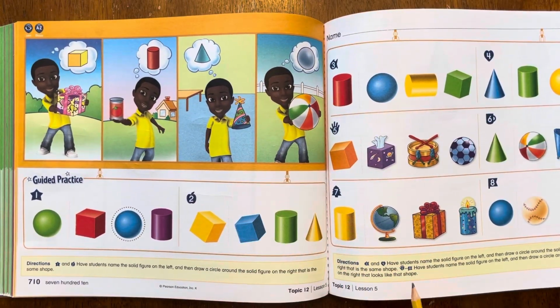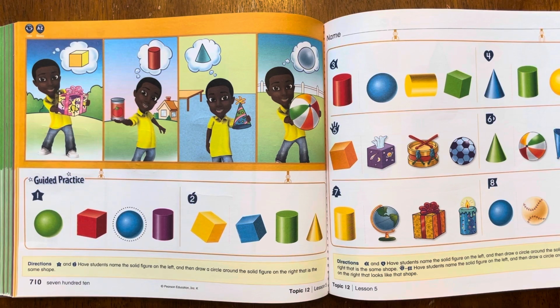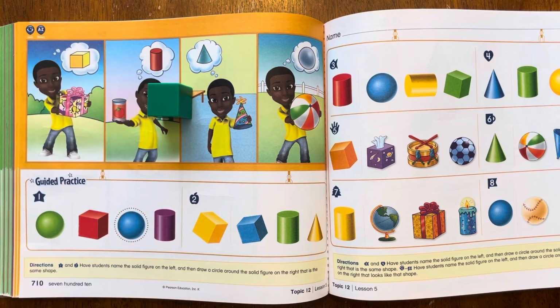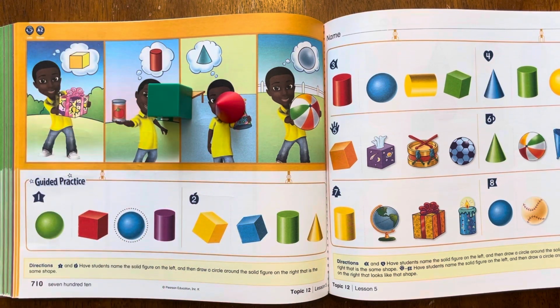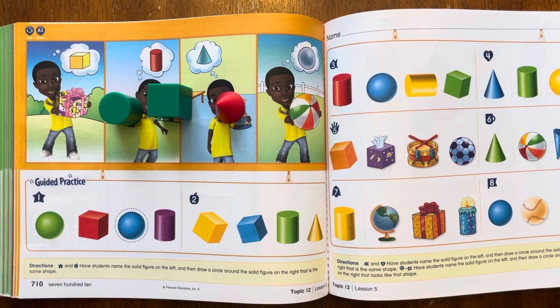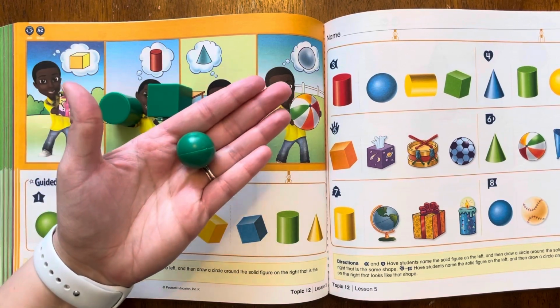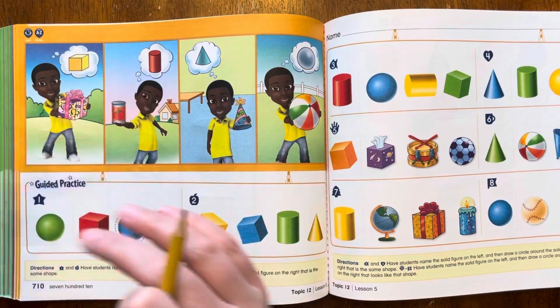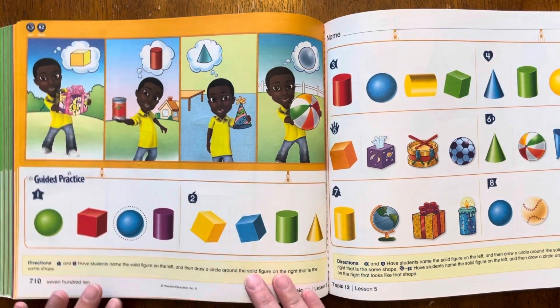All right, let's practice finding these different solid shapes. Now let me tell you the fancy name for these shapes, okay? So this one is called a cube. This one is called a cone. This one is a cylinder. And this one is a sphere. So these are the different solid shapes we're going to be looking at today. And we're going to be matching the solid shapes.